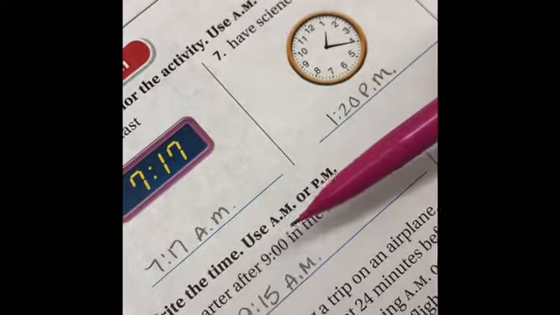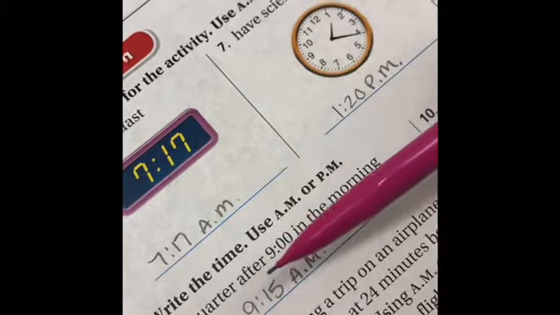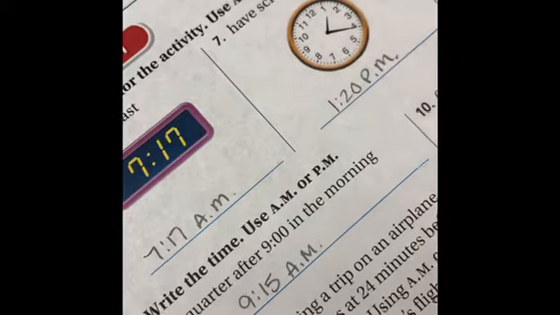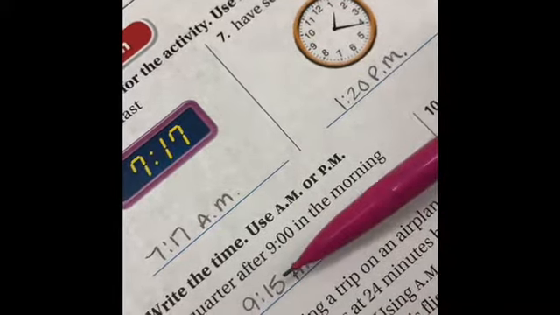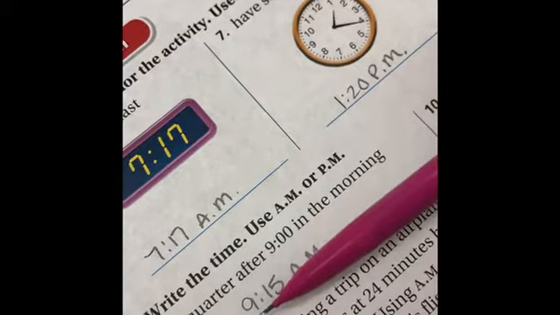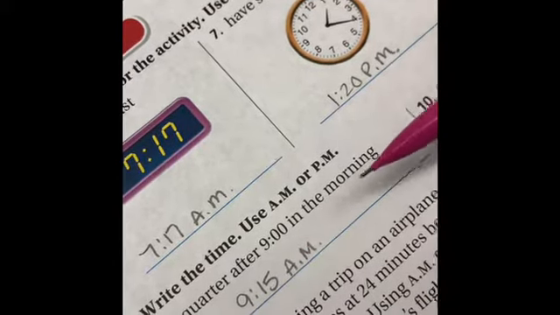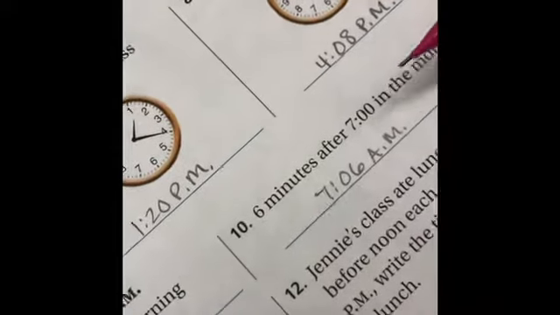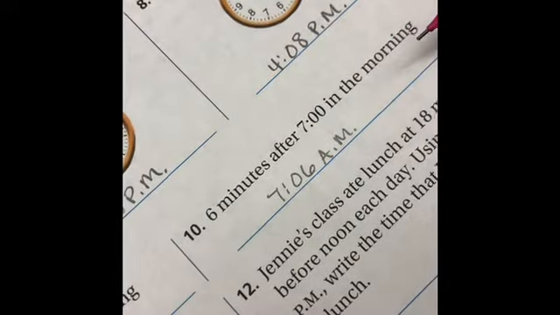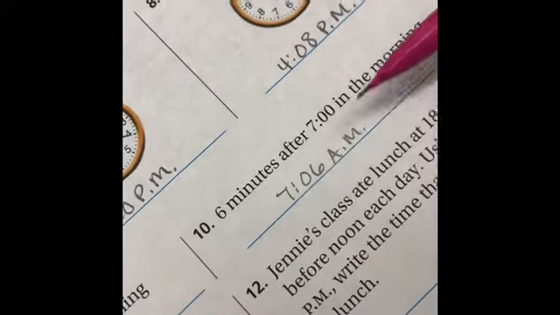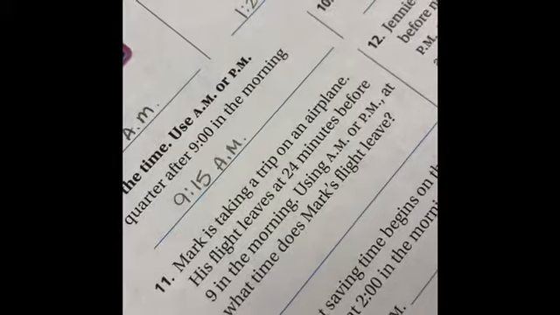Now this one says write the time, use a.m. or p.m., and it says 9:15. So a quarter is 15. So if you didn't know that, that's 15. So it's after 9, so it's 9:15, and it's in the morning, so that's a.m. And then 6 minutes after 7 in the morning would be 7:06, and that's also in the morning, so it's a.m.